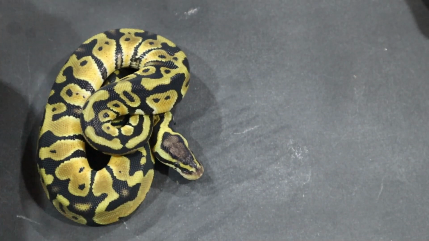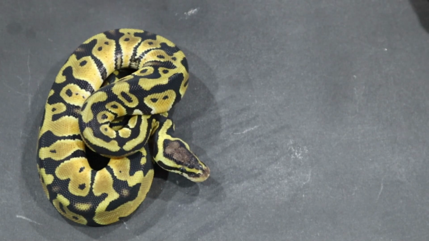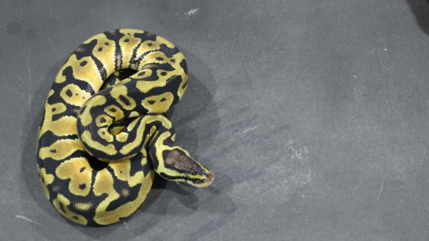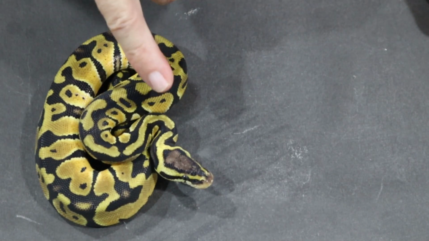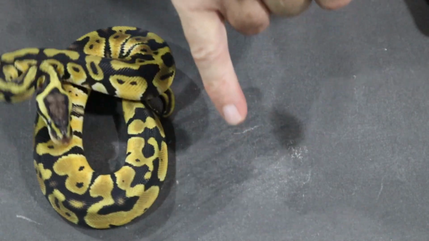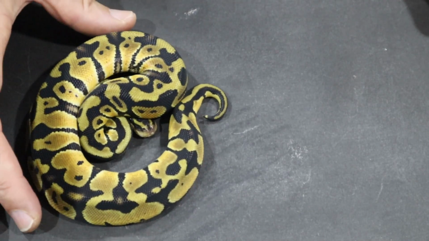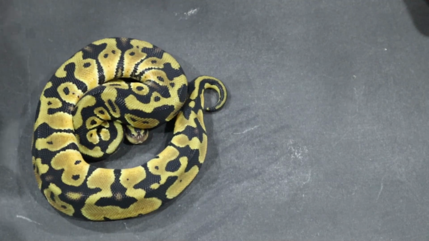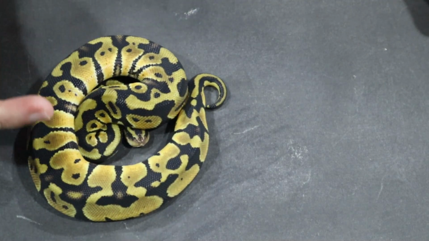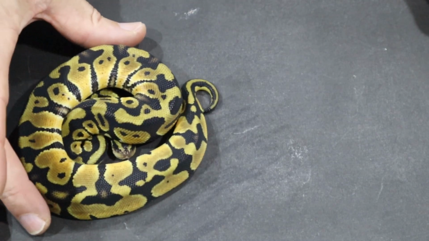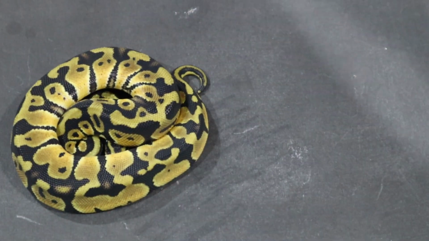So here we have pastel, the heterozygous form of pastel, just one copy of pastel. You can see the head is slightly blushed. The side of the head around the mouth is white, and we get this lovely rich yellow colour. That's with one dose of pastel, that's a single pastel.